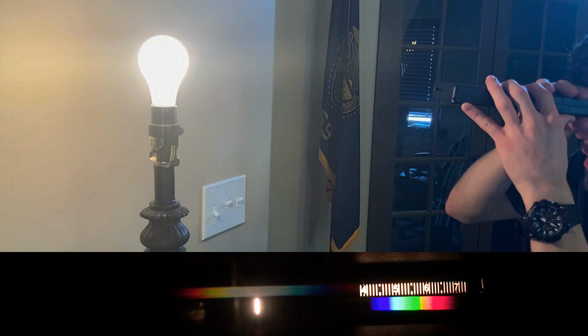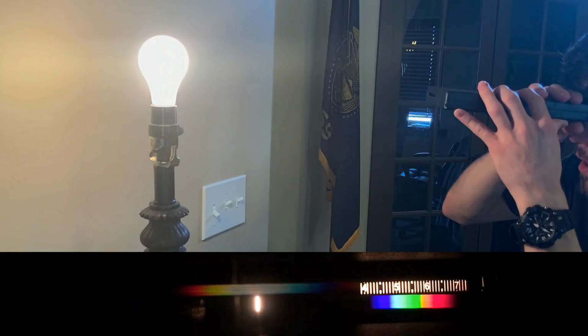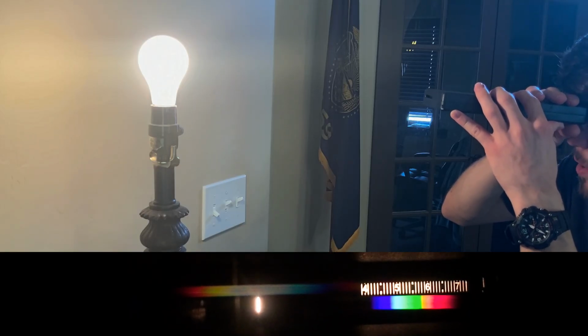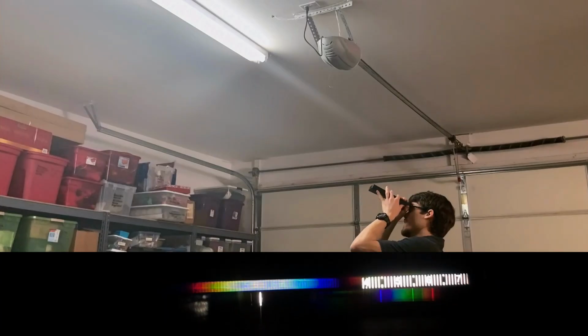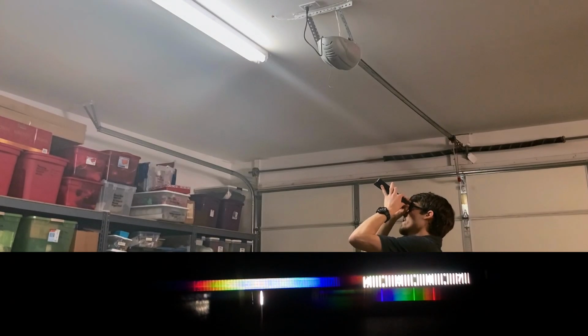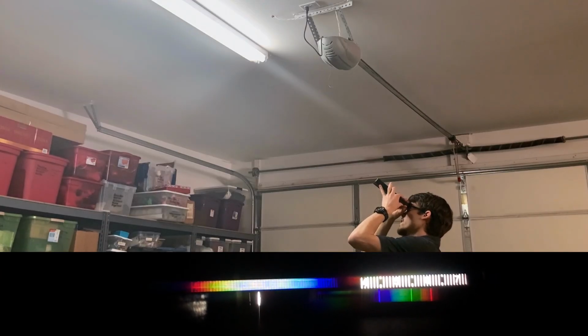Here we have a regular tungsten light bulb, and you can see that the colors are much more spread out, almost like a rainbow, instead of the distinct colors like we had from the CFL bulb. Here in my garage, I've got a fluorescent light fixture, and you can see it's got a pretty wide spectrum of colors, although it does have a couple distinct color bands in the middle of that. So it's got one at blue, green, orange, and red.